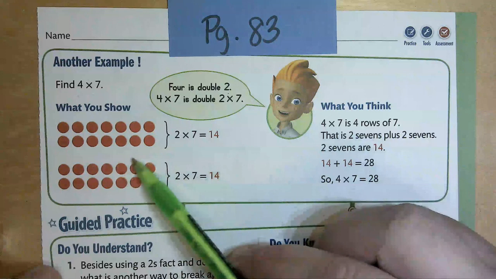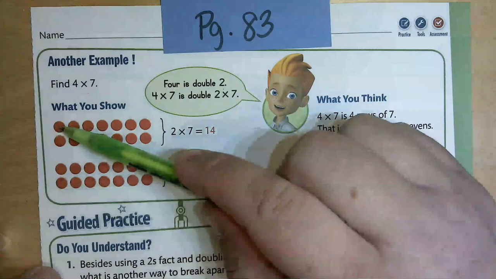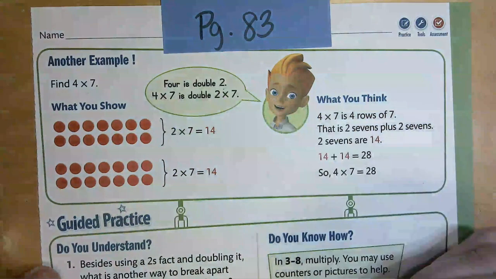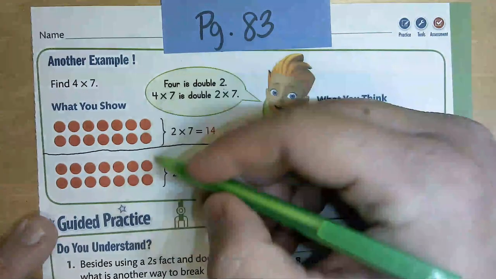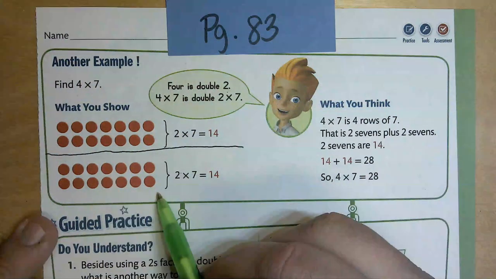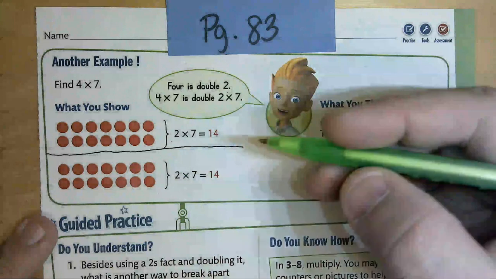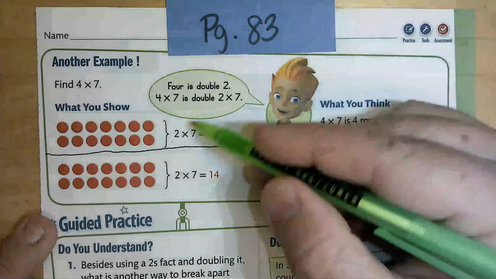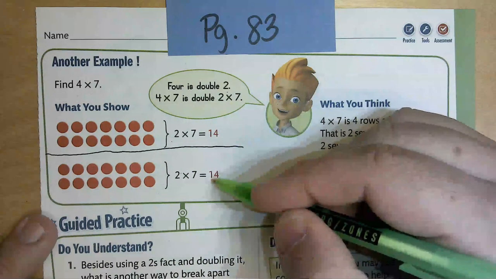So what do we see here? So we've got our array, 1, 2, 3, 4, and then there's 7 going across, all right? So what we're going to do is take our 4 and break it into 2 2s, all right? 1, 2, 1, 2. And there's still 7 in every single row. Well, now I can just say, well, what is 2 times 7, which is my doubles fact, which is 14. If I have 14 up here, I don't even need to do this again. I can just say this one is 14 also, right?